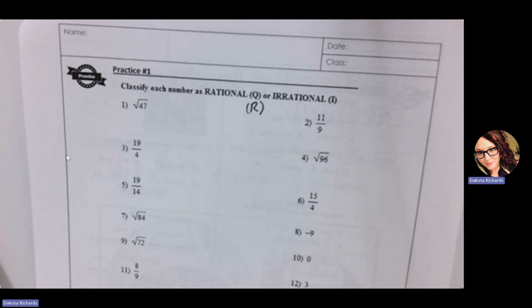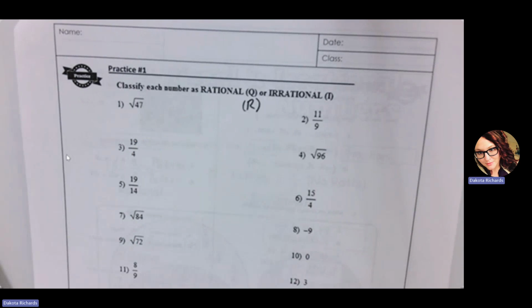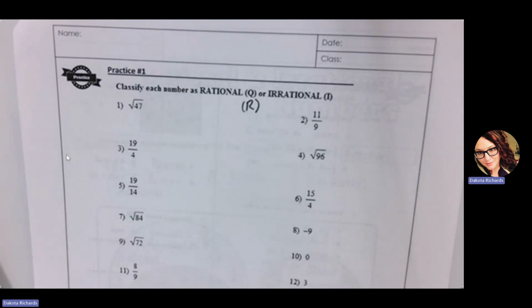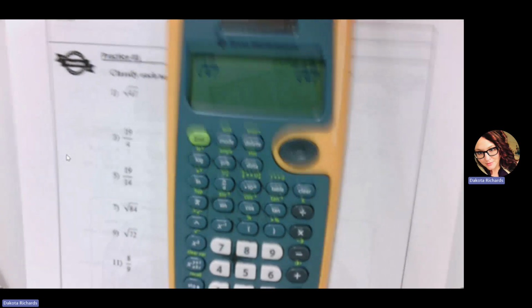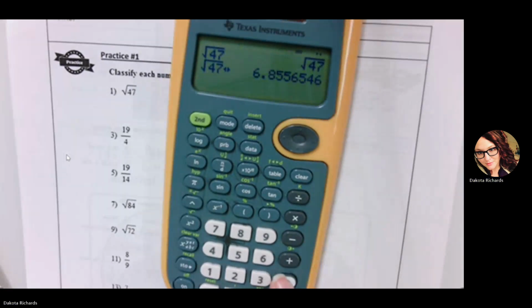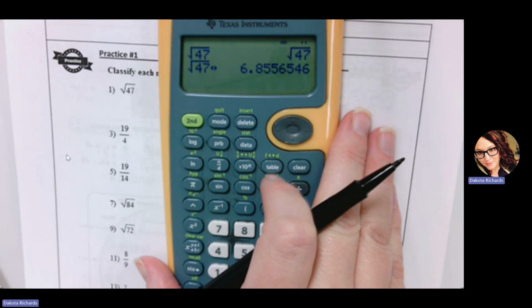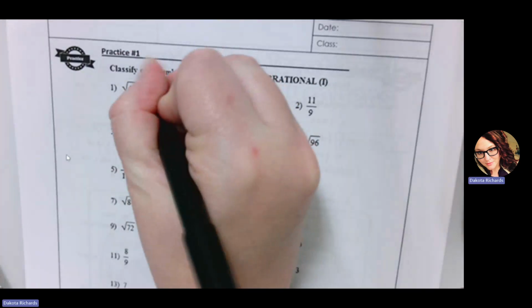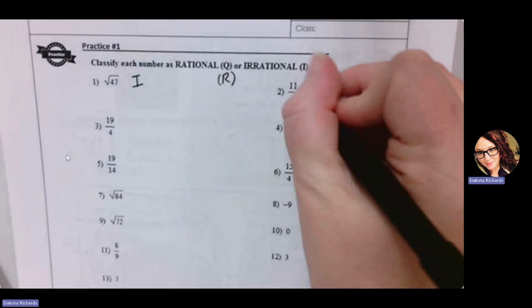So on these, you're just going to say if it's rational or irrational. Like number 1, the square root of 47. If you were to type that in your calculator, the square root of 47, and then down here above enter, you see these two arrows. If you hit that button, it gives you a decimal. There's no pattern, it doesn't stop. So that would be irrational. So we're going to put an I. If it can be expressed as a fraction, it's rational.